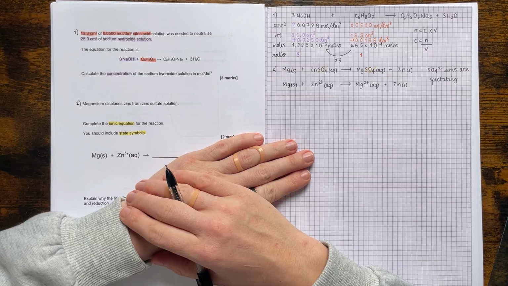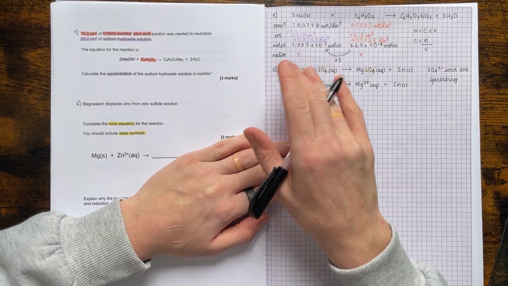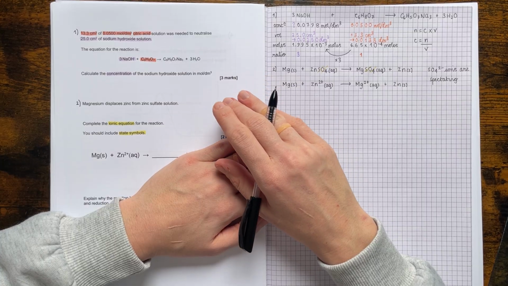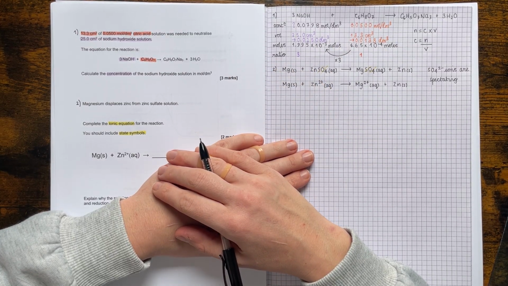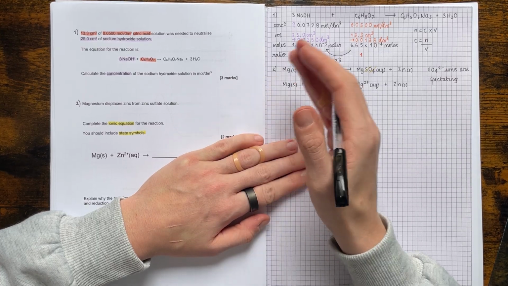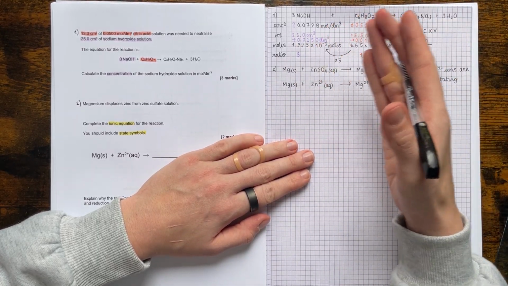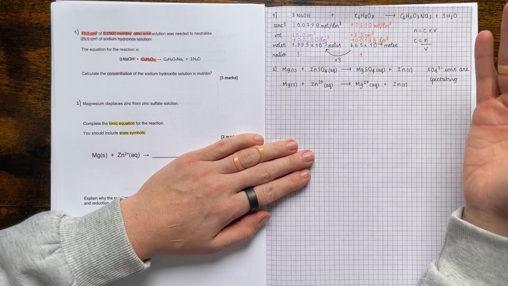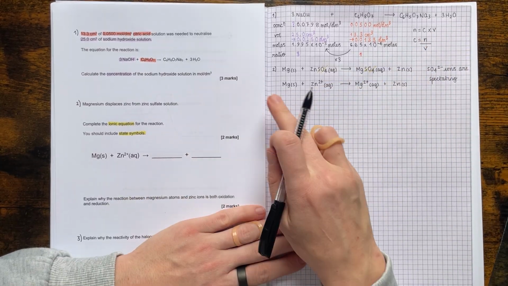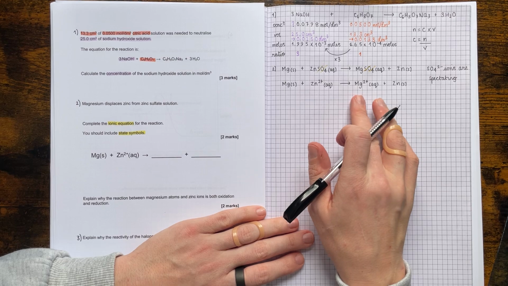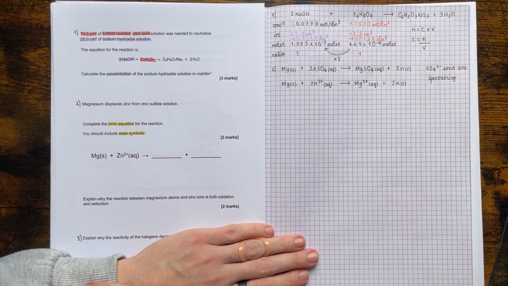And anytime you're asked for an ionic equation, you remove any ions that are not involved, any spectator ions, they need to be removed. It might be that you find writing out the full equation, figuring out the ions that are spectating, then removing them is the best way to do this. Now, this is then also really helpful in the next part of this question.